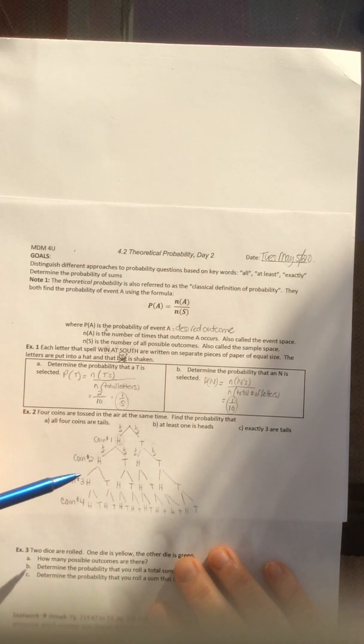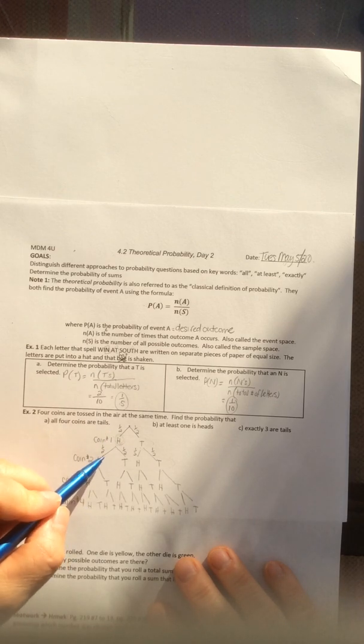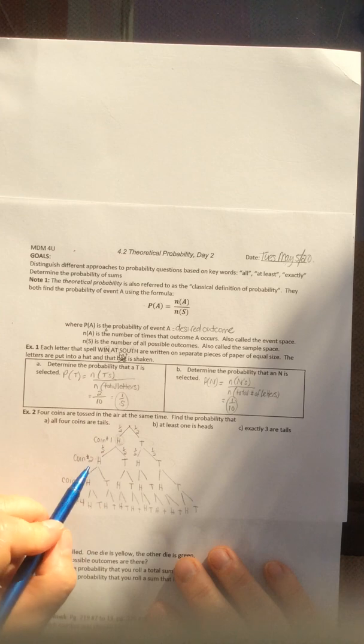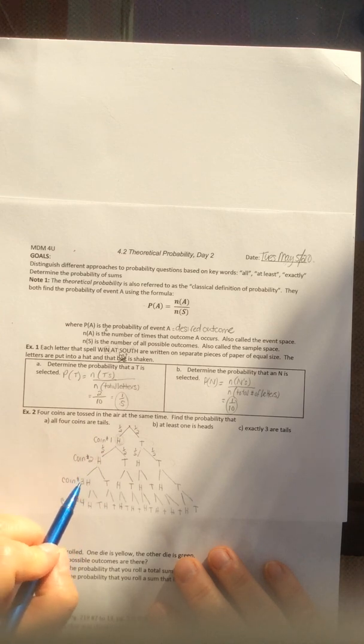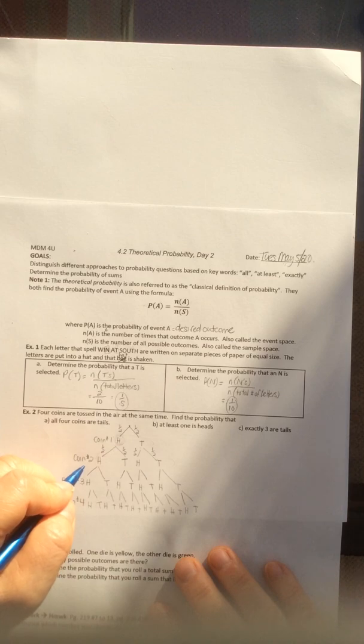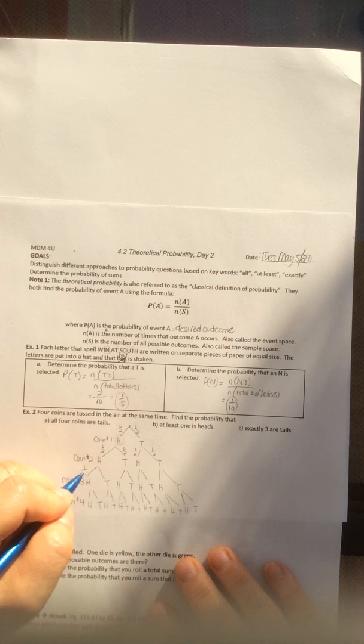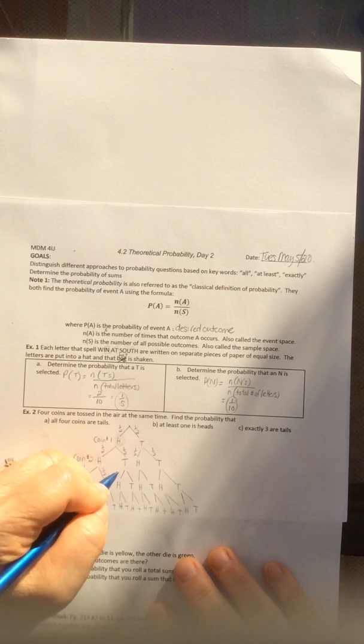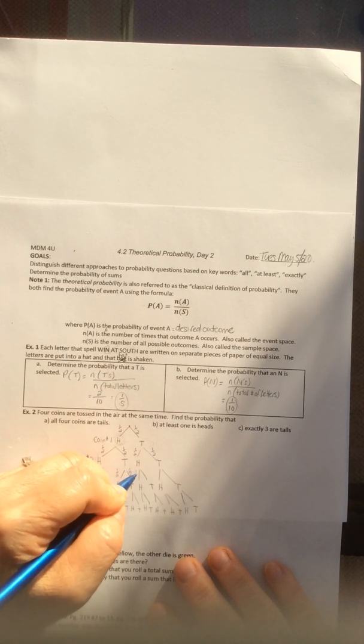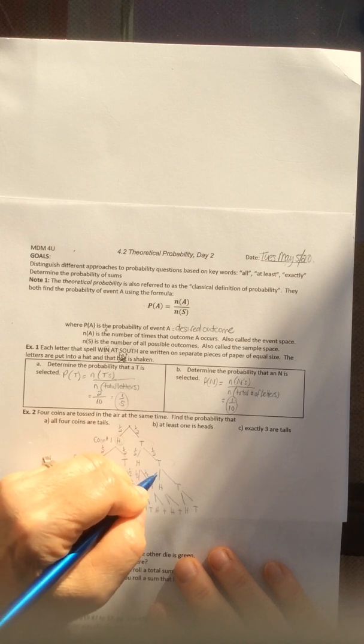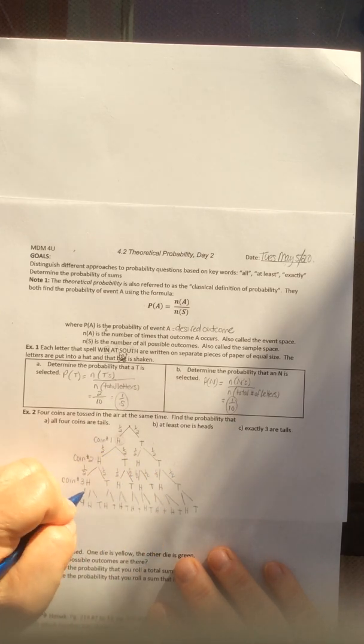So notice we've got all these branches that give us the same probabilities between each of the branches. If you're flipping coin 3 and you want to know the chances of getting a head out of all the possible outcomes, the coin could be a head, that's your desired outcome, out of the 2 possible outcomes, which is a head or a tail. So all of these branches are a result of 1/2. And these are all 1/2.